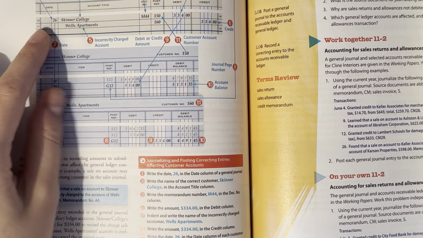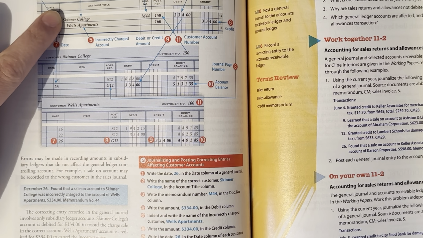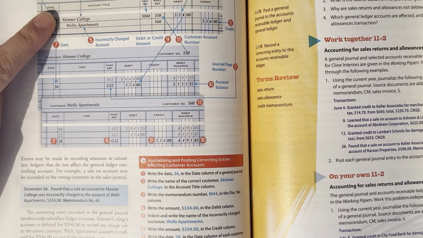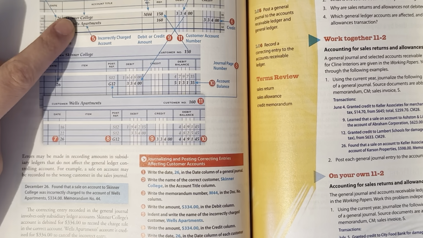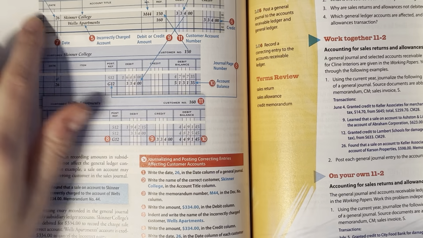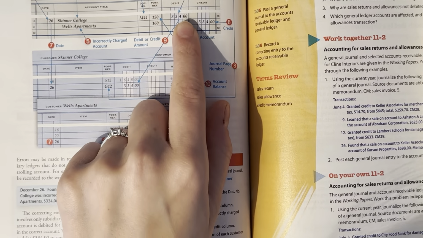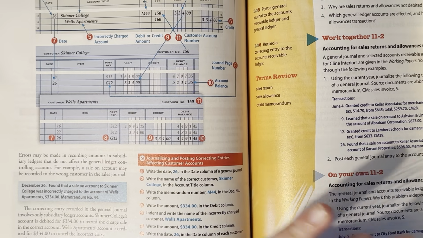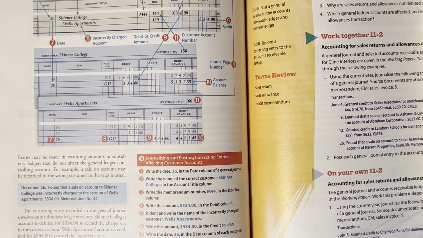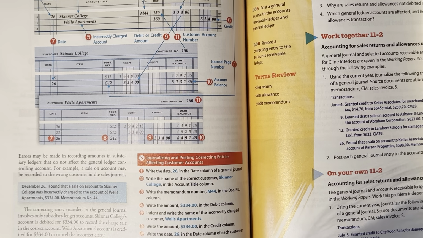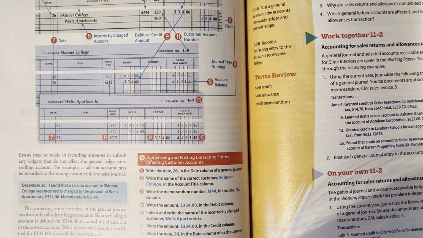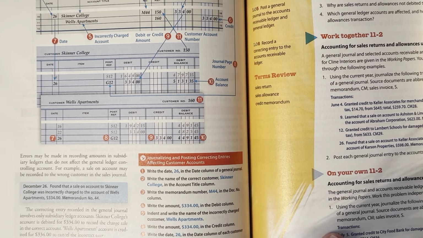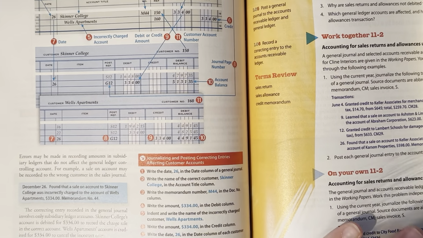The first thing you do is write the date, and then you write Skinner College. We found that the sale on account to Skinner College was incorrectly charged to Wells. So we debit the full amount to Skinner College and credit the full amount to Wells Apartments, and then you make sure you put it in the correct postings, so it's posted to the correct subsidiary ledgers.